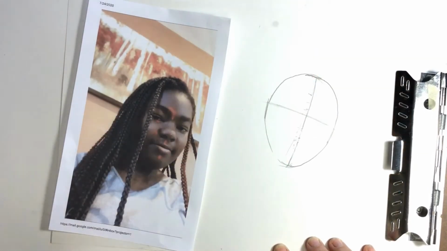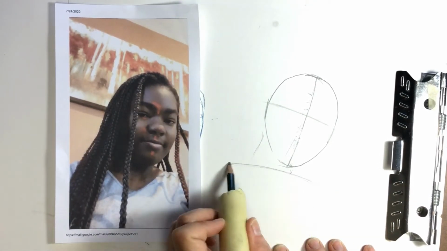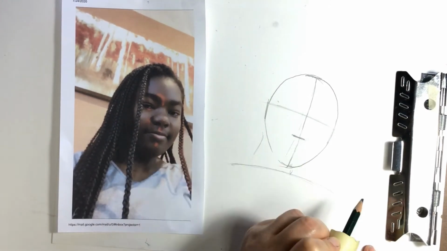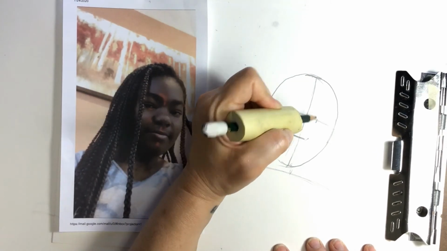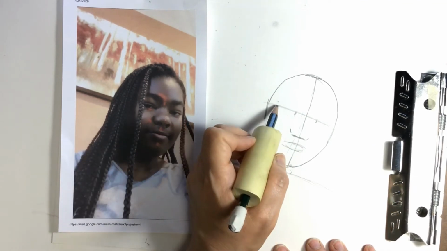By starting out slow like this, it gives you time to make adjustments. My center line wasn't right, so I adjusted it, and that would have been a lot harder if I already had a mouth and nose and eyes. So take your time in the beginning because it'll make everything easier later if your structure is set up correctly.